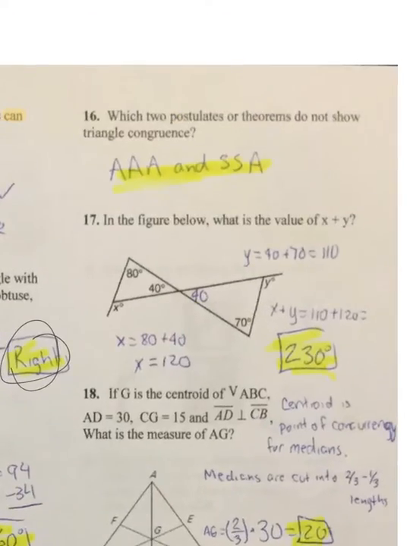14, which 2 postulates or theorems do not show the triangle congruence? And that would be AAA and SSA, right? These 2 you can show them, but you wouldn't mean the 2 triangles you have are congruent, right?